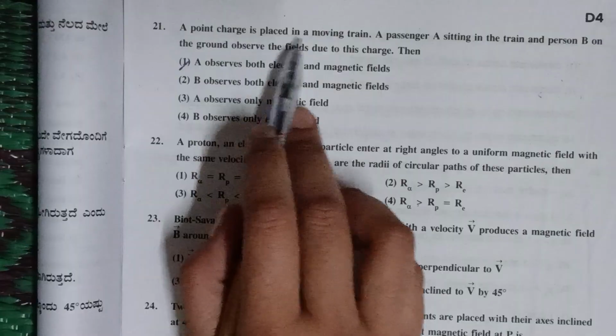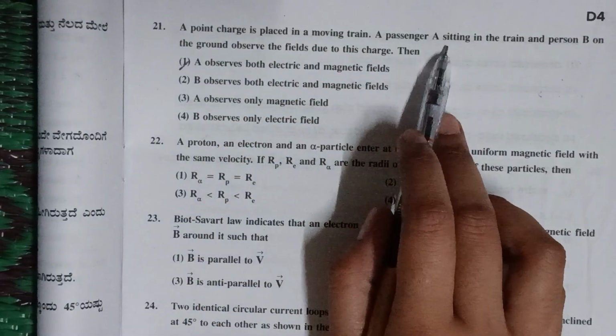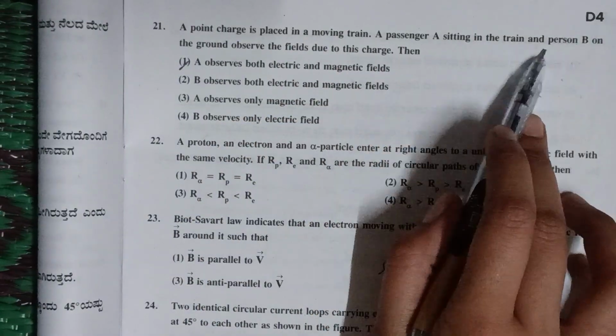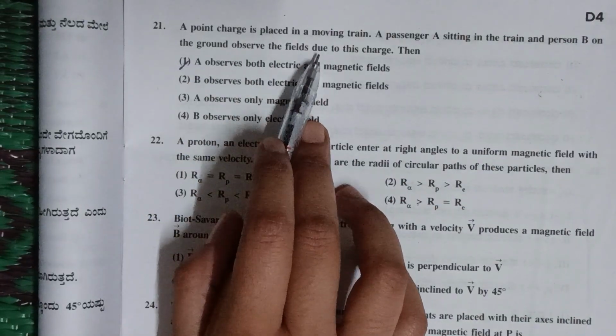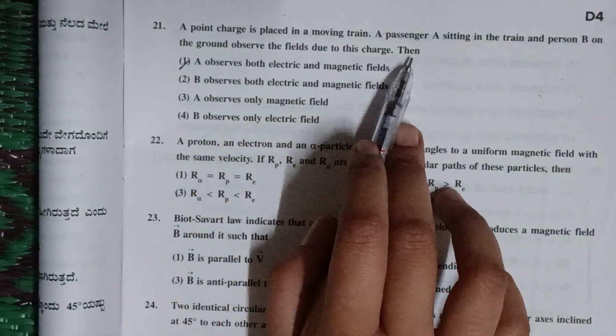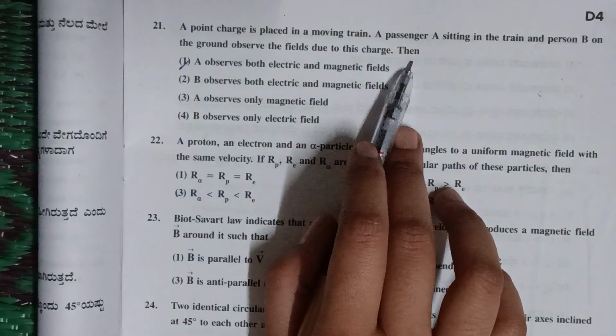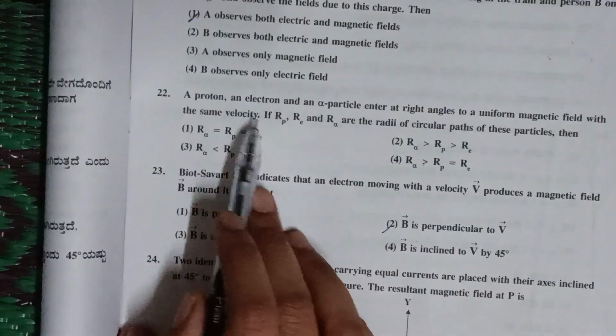A point charge is placed in a moving train. A passenger A sitting in the train and a person B on the ground observe the fields due to this charge. Then option A is the correct answer.